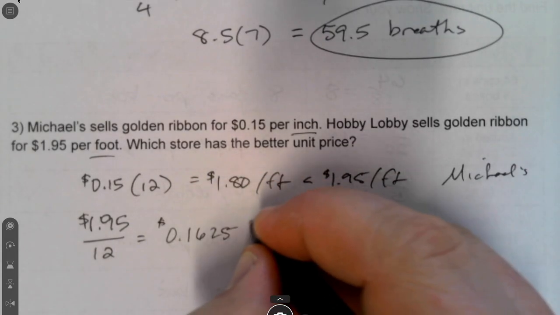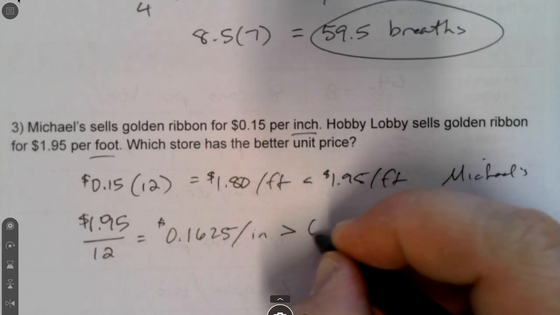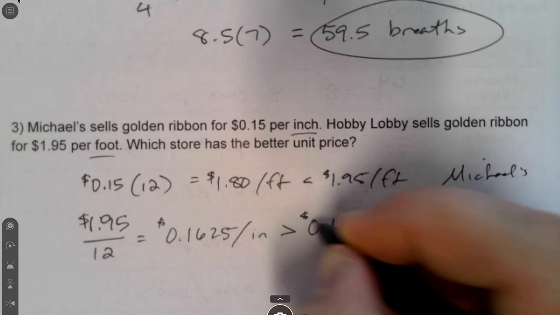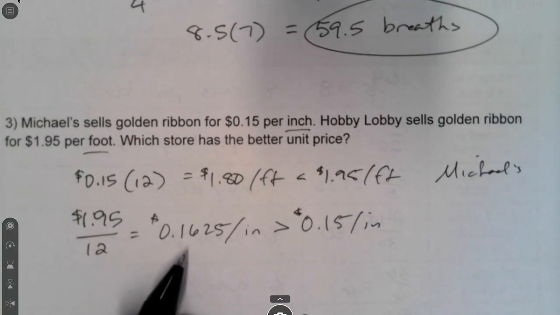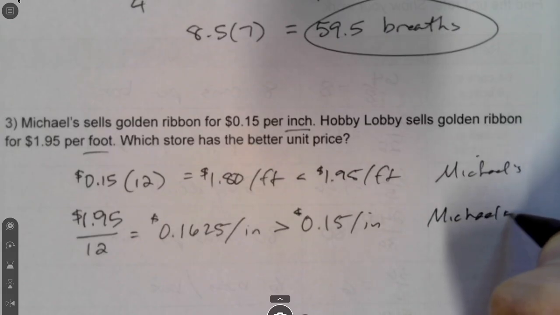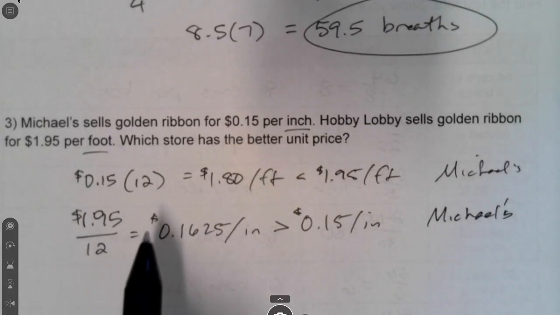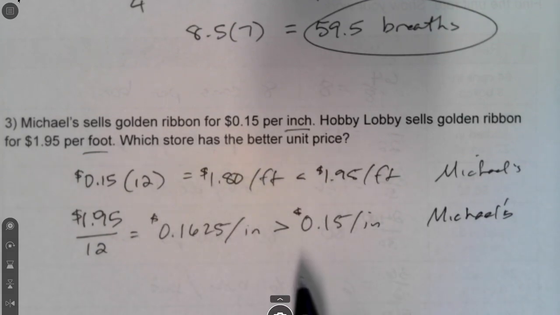So they're charging 0.1625 per inch. And that's greater than just charging 15 cents per inch. So again, we see Hobby Lobby's price is higher. So Michaels has the better price per unit. Whether we look at the unit as an inch or a foot, foot's what we did first, inch was second. But either way, we see that Michaels has the better cost.